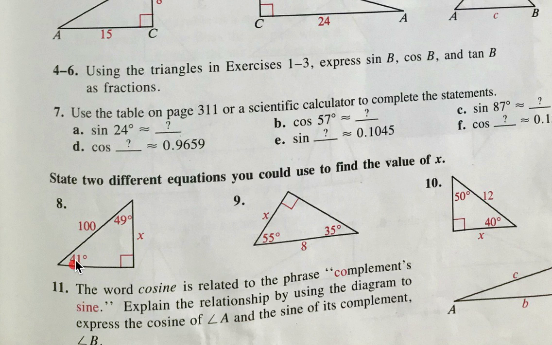And we're given these 2 angles. So let's just do one of these real quick. So we could say the sine of 41, you don't have to solve these, equals the opposite over the hypotenuse. Or we could say the cosine of 49, see here's 49, is adjacent over hypotenuse. So these problems will be as hard or as easy as you remember Algebra 1, unfortunately.